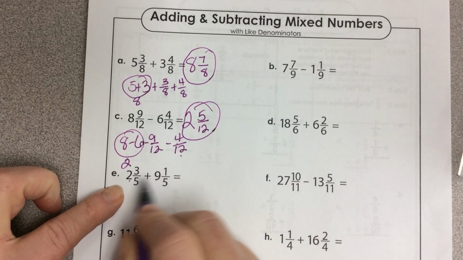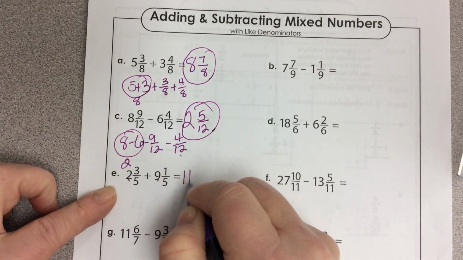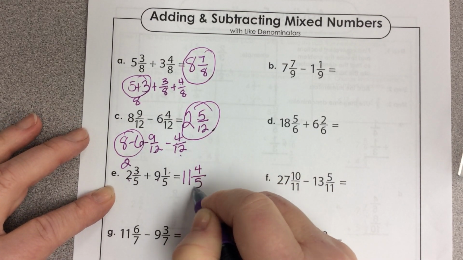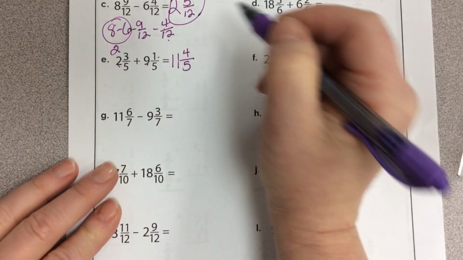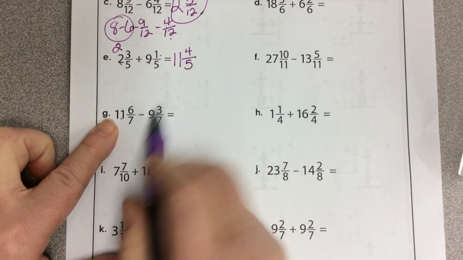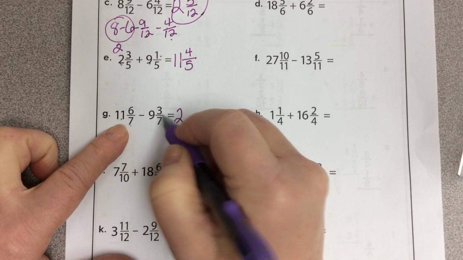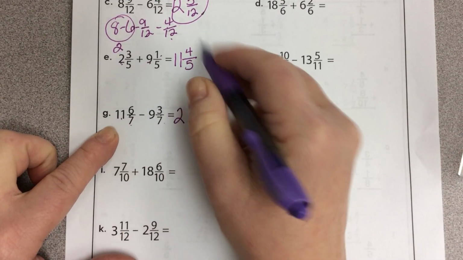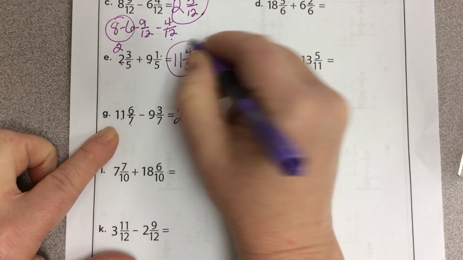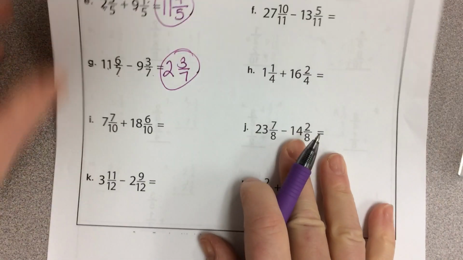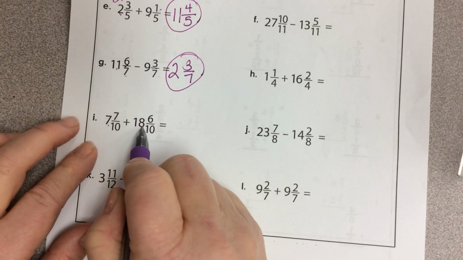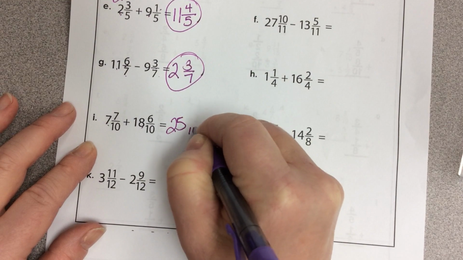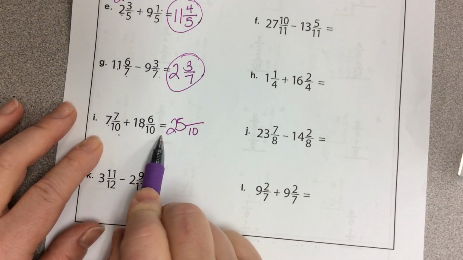So now I'm just going to do this in my head. 2 plus 9 is 11. 3 plus 1 is 4. And my denominator is 5. 11 minus 9 is 2. My denominator is the same. My numerator, 6 minus 3 equals 3. Seven plus 18 is 25. The denominator doesn't change. Oh, look what we've got here.